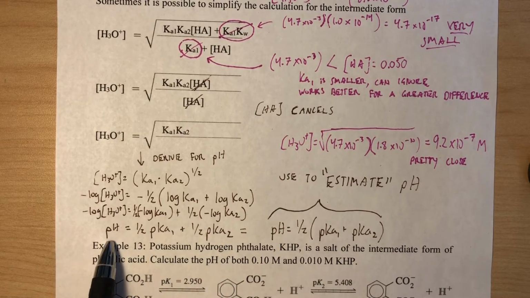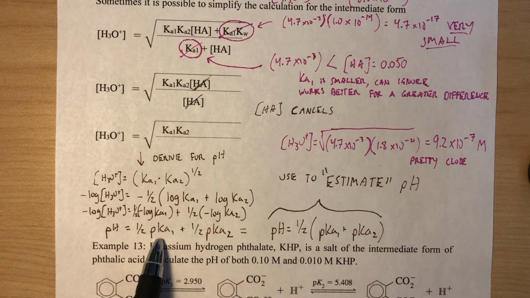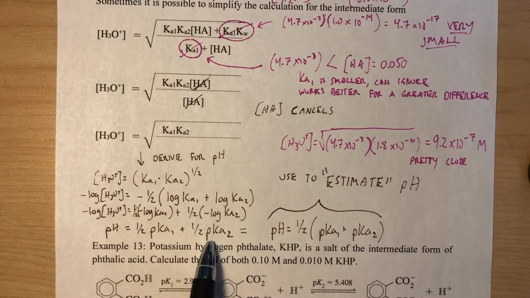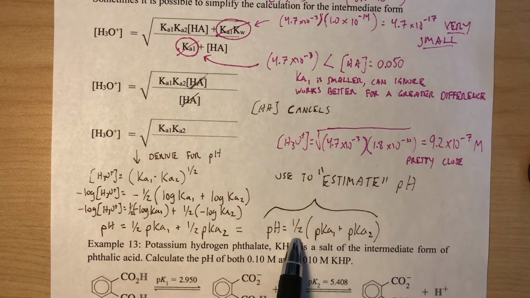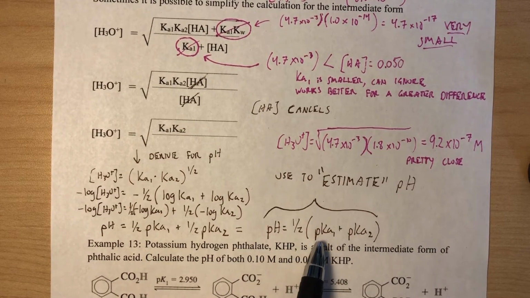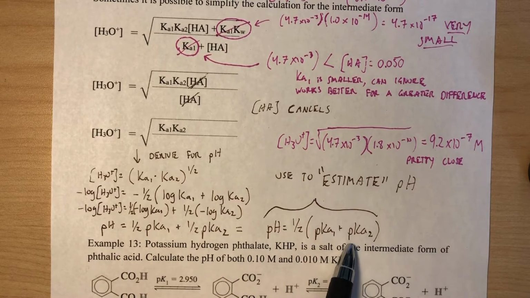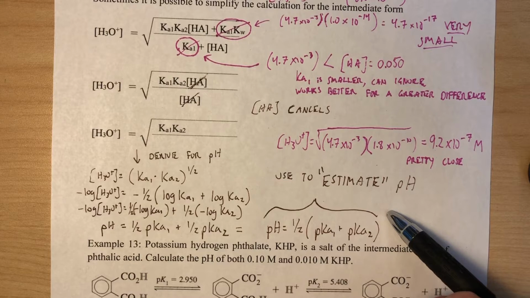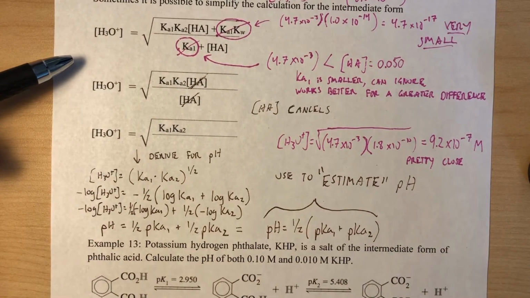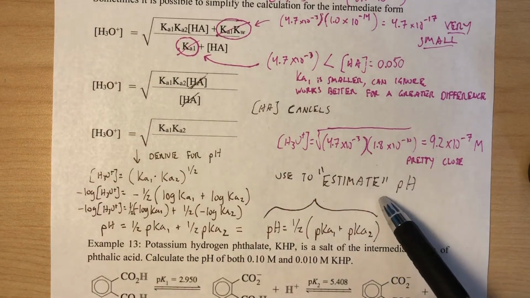So we now have an expression for pH that's just equal to 1/2 of pKa1 plus 1/2 of pKa2, and if we factor out a 1/2, we get pH is equal to 1/2 times (pKa1 plus pKa2), which is essentially the average of pKa1 and pKa2. We can use this simple expression to estimate a pH. If we have to calculate it with a high degree of precision, we must use our other expression. But if the word problem says the word estimate, you are allowed to use this equation.